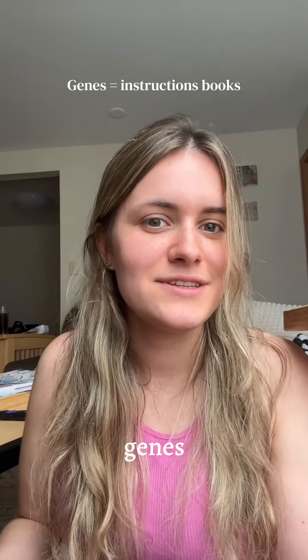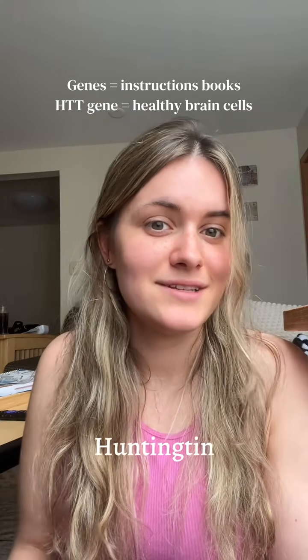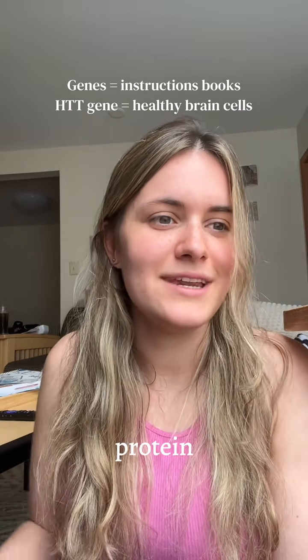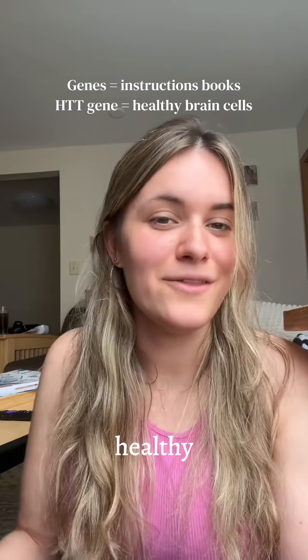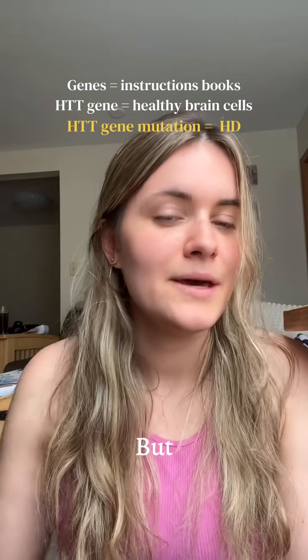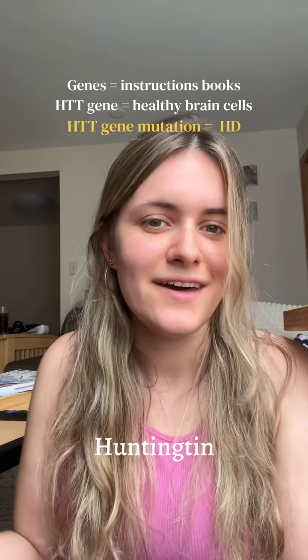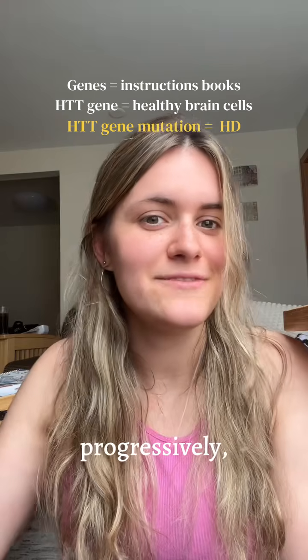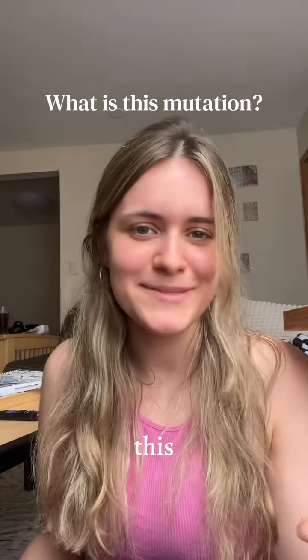And one of those genes is called the HTT gene. And this is the gene that makes the Huntington protein. So the Huntington protein just basically helps your brain cells to be as happy and healthy as possible. But in Huntington's, there's a mutation to this gene. The Huntington protein is just progressively building up and damaging your brain over time, which is what ends up leading to Huntington's disease. So you might be asking yourself, what is this mutation?